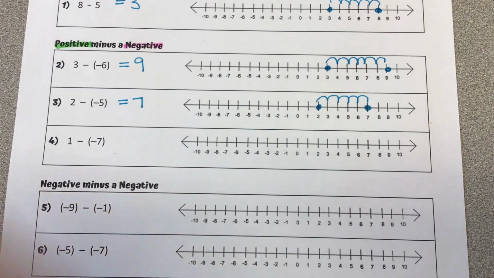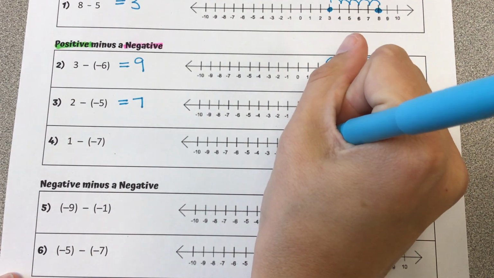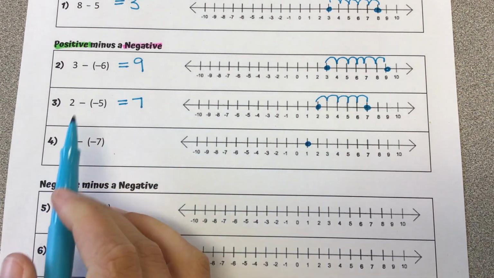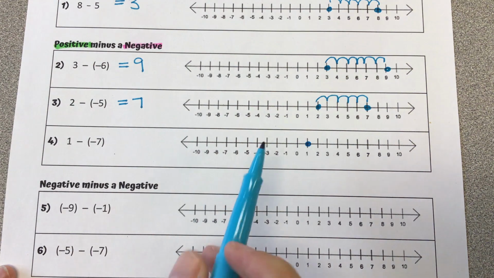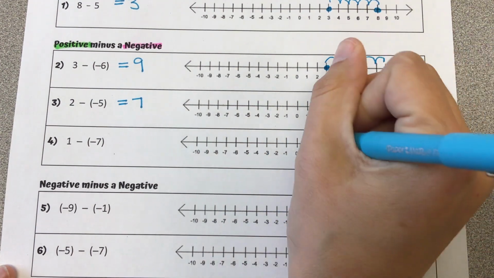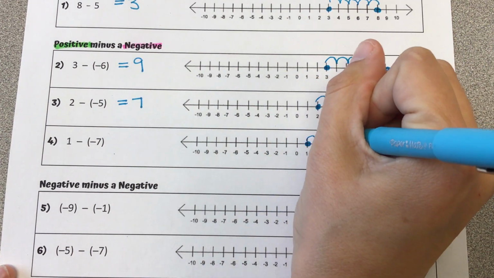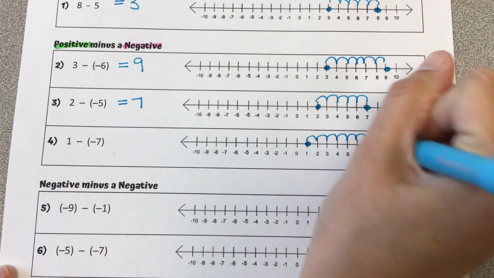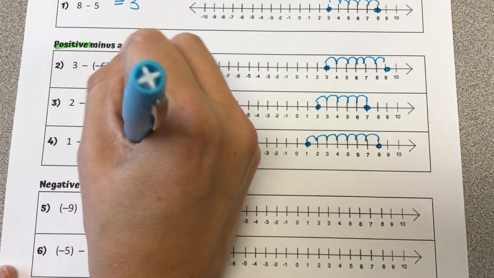And let's look at one more. So we started at 1. We are subtracting a negative. When we subtract a negative, we go to the right. 1, 2, 3, 4, 5, 6, 7, which puts us at 8.